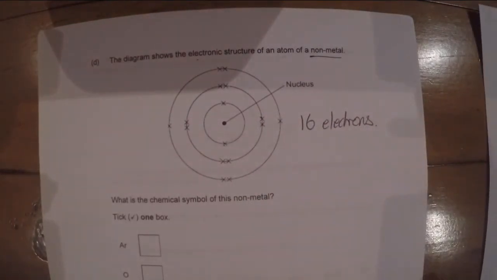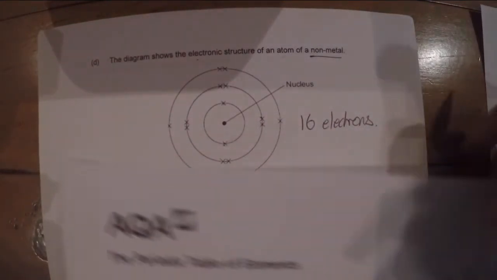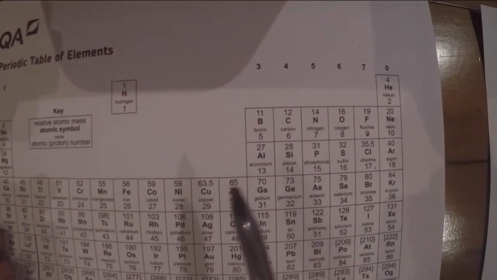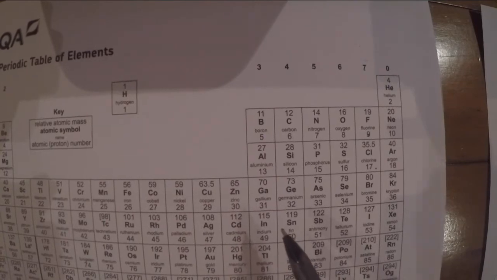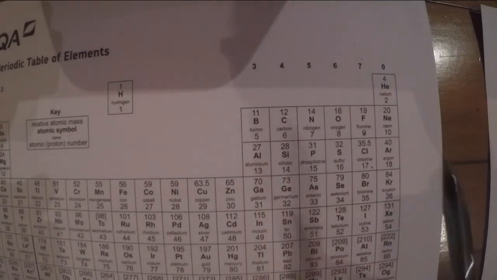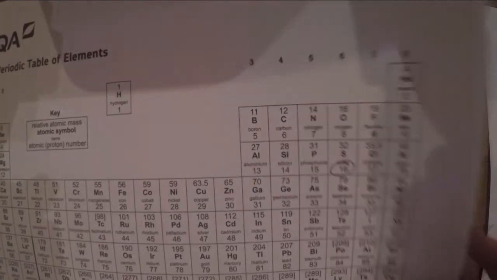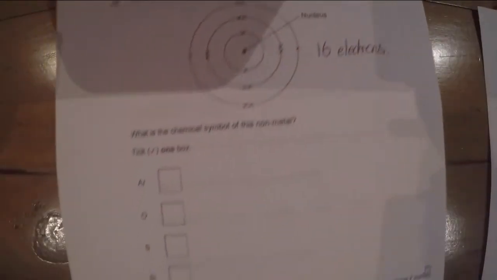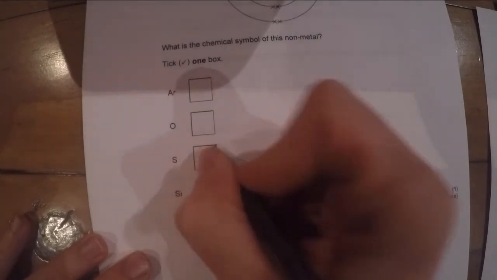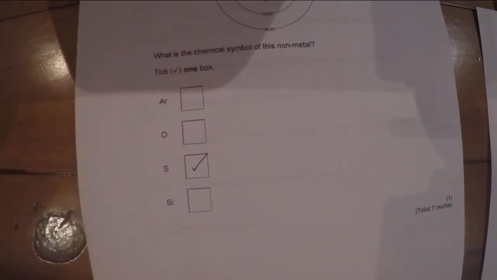Let's get that periodic table back. 16 electrons. Remember, the smaller number on the periodic table is the number of protons and electrons. We're looking at non-metals, so somewhere over here, there is 16. So our answer is sulfur. And that's question 1.